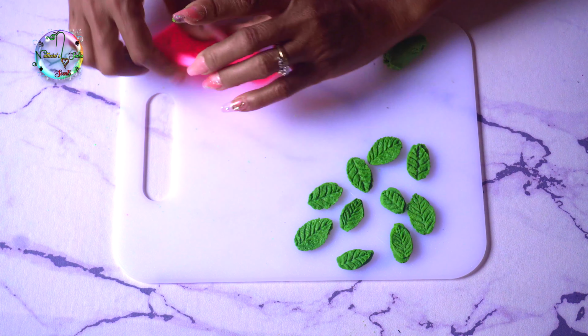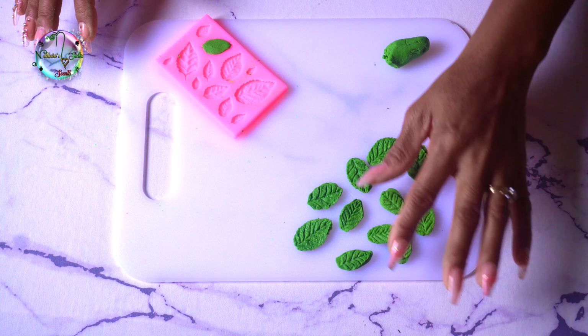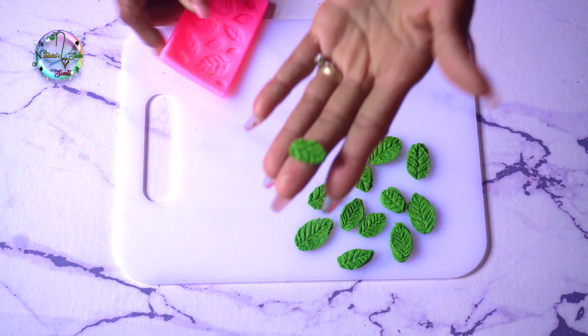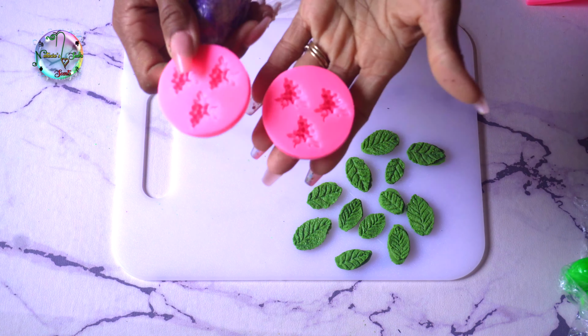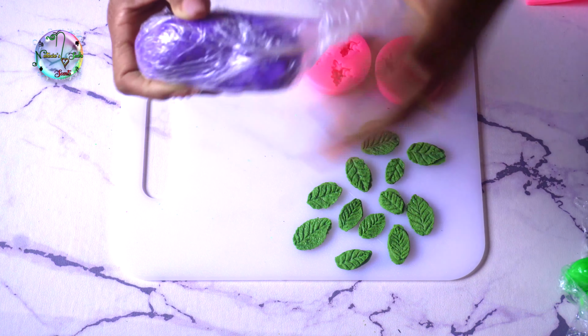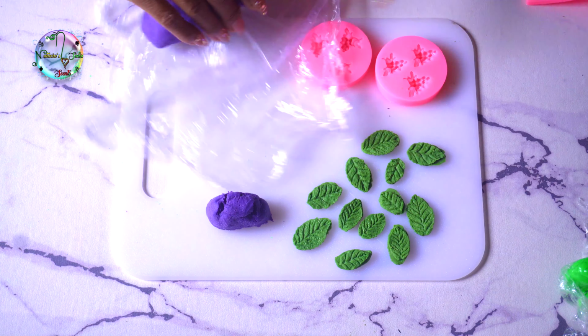Wow, look how detailed that looks. It looks so nice. It's not sticky. It's allowing me to remove it. It is soft. And can you believe it's actually soap? After a period of time, it's going to get hard. So if you're going to attach it to something, you probably want to do it within a certain time frame.